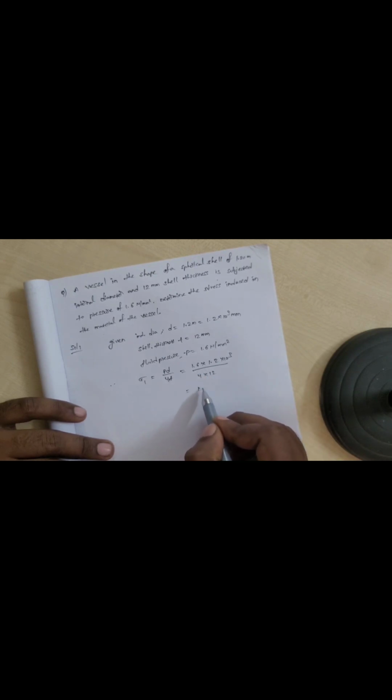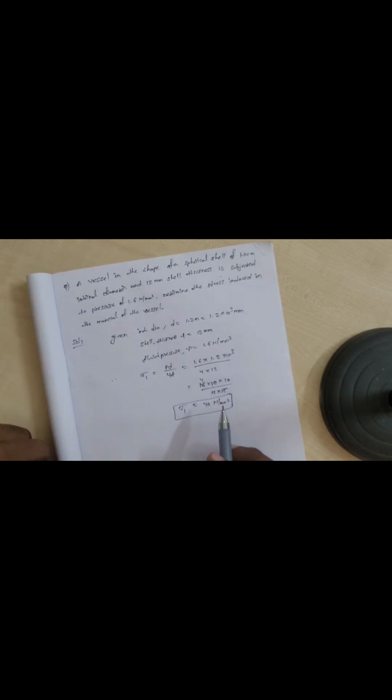We can write 16 into 12 into 10 divided by 4 into 12. Here 12 cancels, 16 divided by 4 is 4, so 4 tens are 40 Newton per mm square. This is the stress induced in this spherical shell.